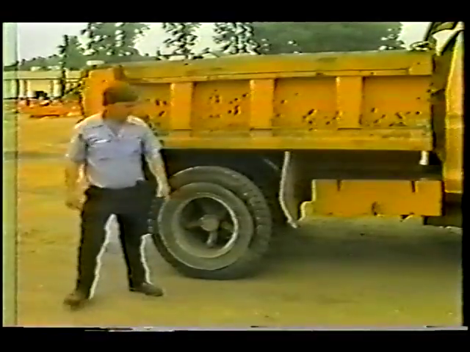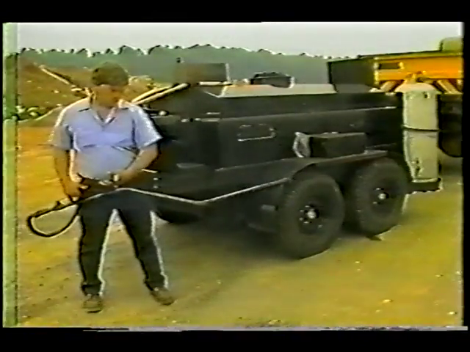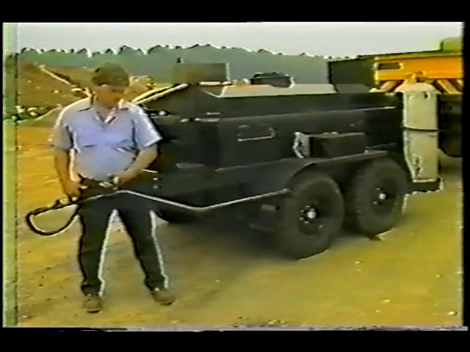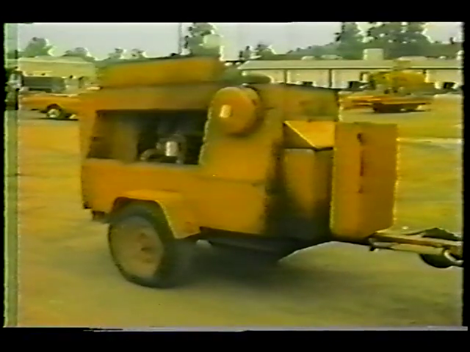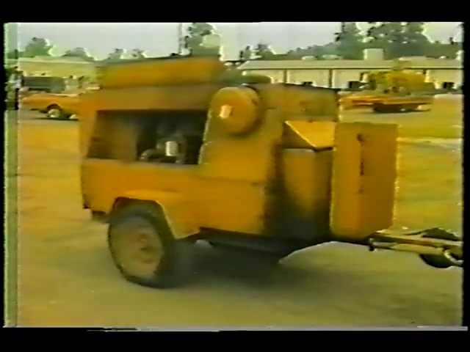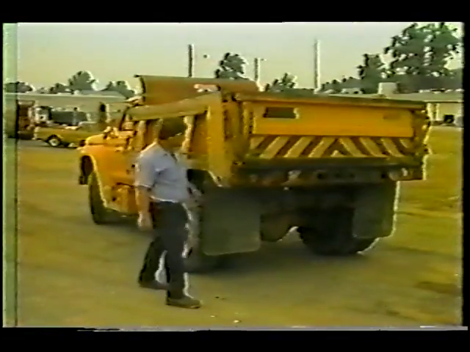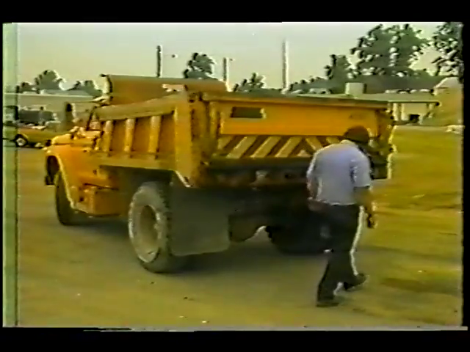You will also need an asphalt sprayer to apply the asphalt to seal the cracks, an air compressor to remove debris from the surface and cracks. Be sure to take along the blowpipe attachment. A dump truck will be needed to transport the materials, equipment, and crew to the work site.